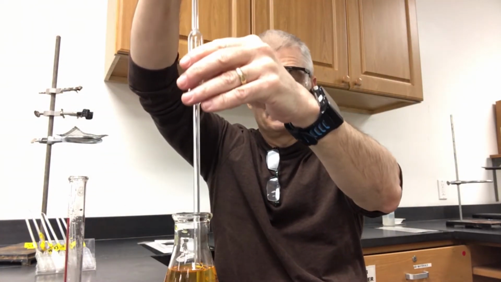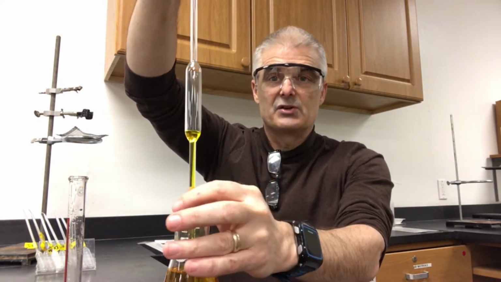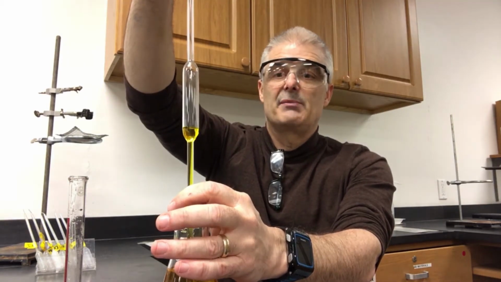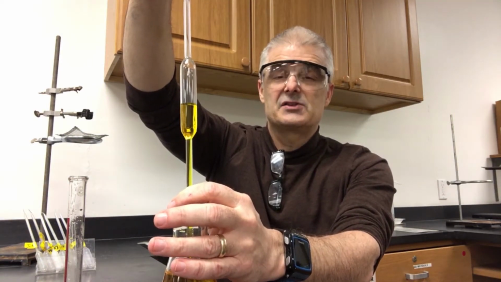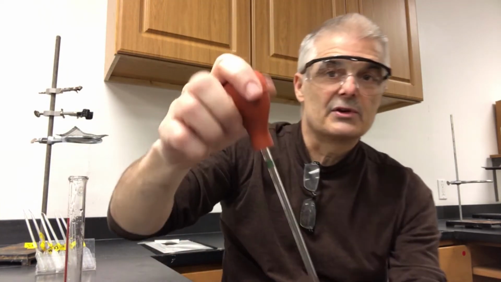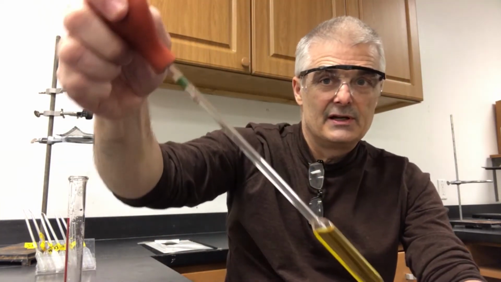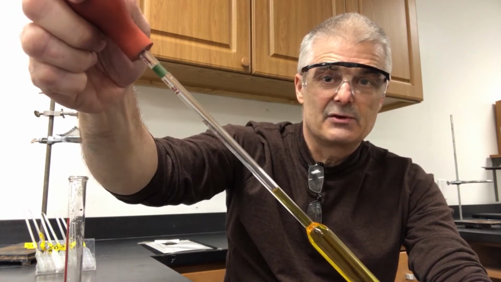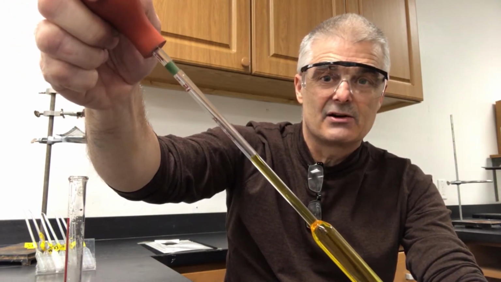I then put it into the solution, and you can see that the liquid is being drawn up into the pipette. Do you see that? Now this is where the trick comes, all right? I'm actually holding onto the bulb. If you look carefully, the bulb's coming up. The liquid's coming up in the tube, and it's now gone past the line.